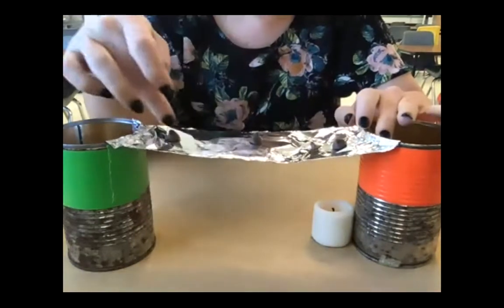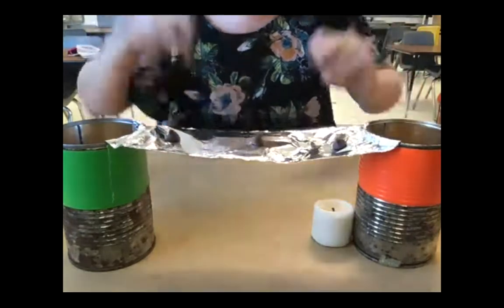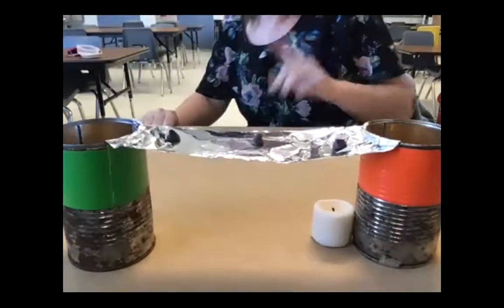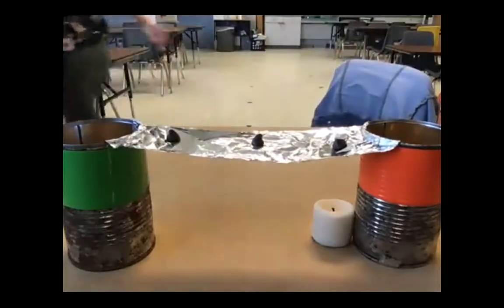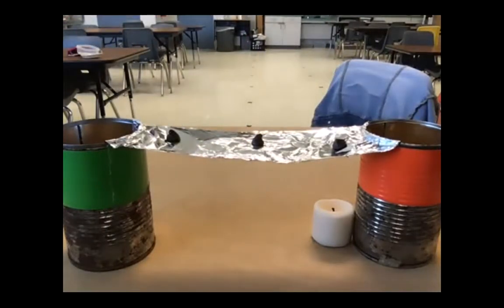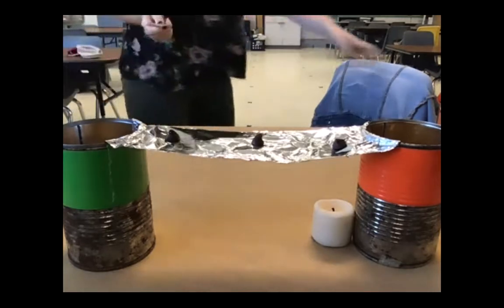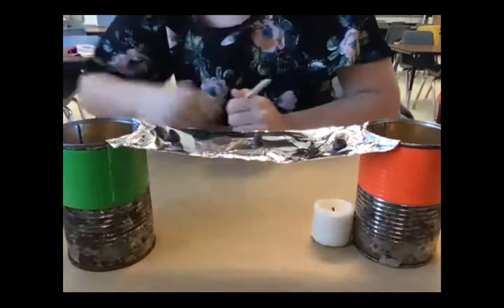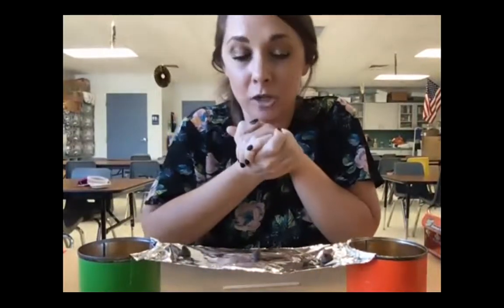All right, so I will tell you kind of what's happening. I'm going to get one more thing, hold on. All right, I just grabbed a little craft stick, and the reason I grabbed this is because chocolate chips, when they're made, have a special waxy coating around them that helps them to keep their shape.